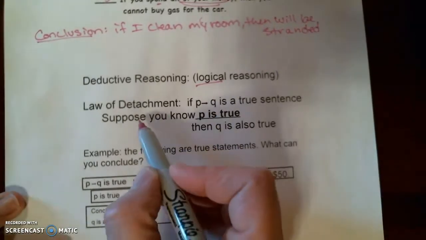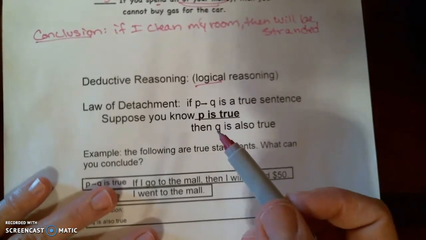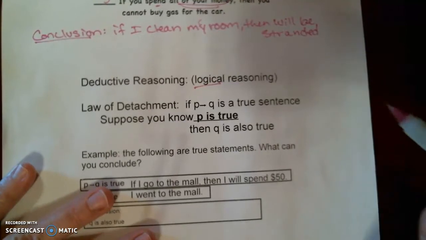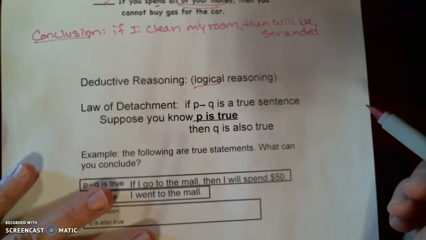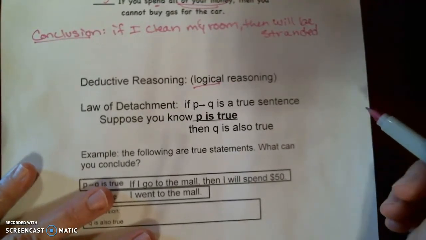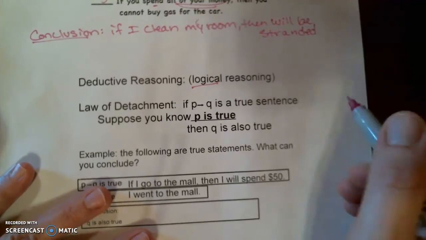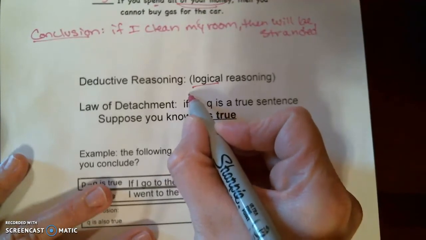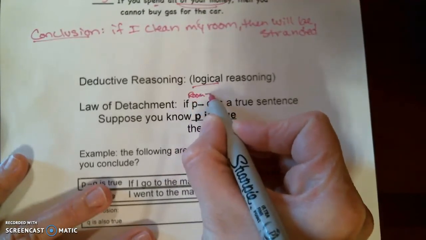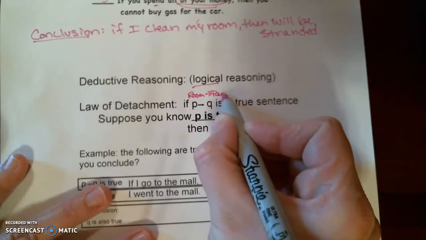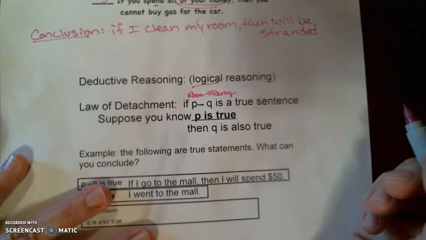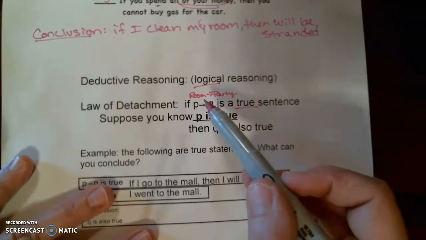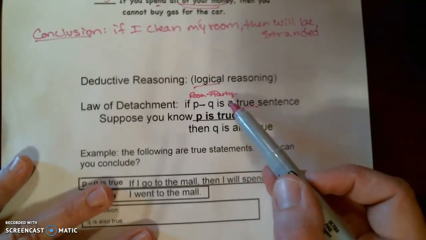The law of detachment. What I would like you to think about is that example that I gave last week with your parents telling you, if you clean your room, then you can go to the party. Suppose that that's a true statement. Your mom is telling the truth, okay? If you clean your room, then you really can go to the party.